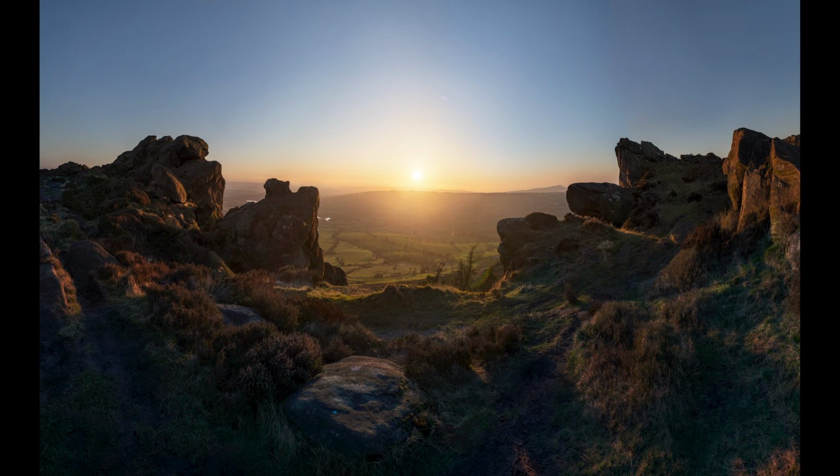This is a panoramic image from the top of the Roaches in Staffordshire. By shooting it as a panoramic, I shot it on quite a wide angle lens, but I was able to move the camera around, do a central image for where the sun was, move left of that, take a few pictures to the left, move up, down, right, all over, and just collect so much detail.